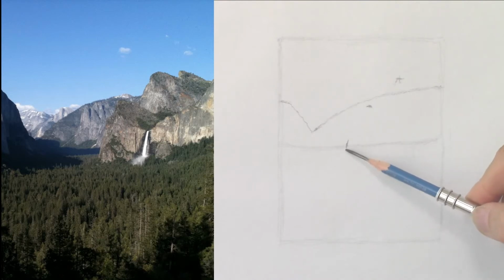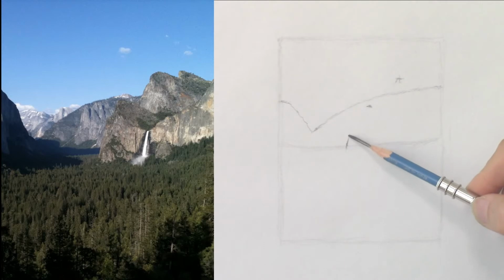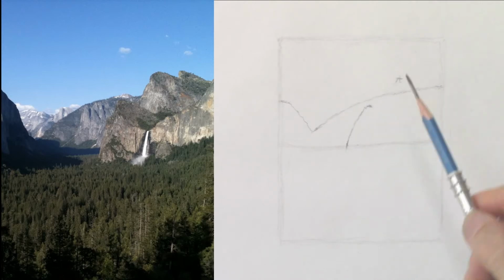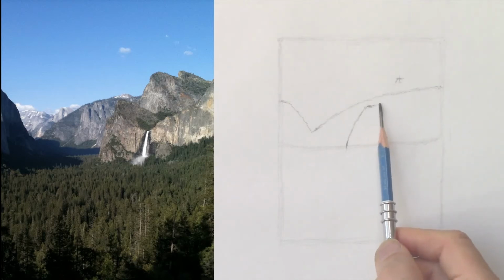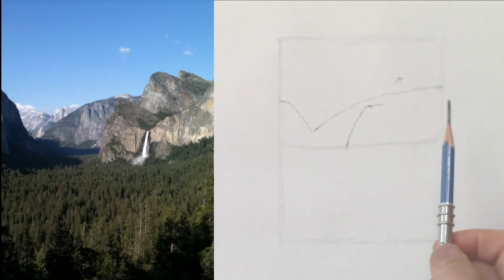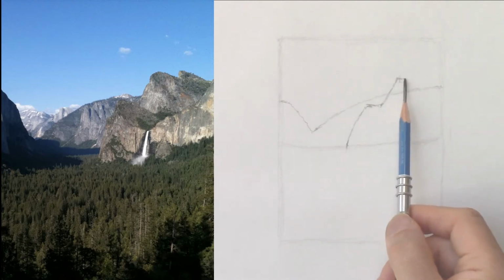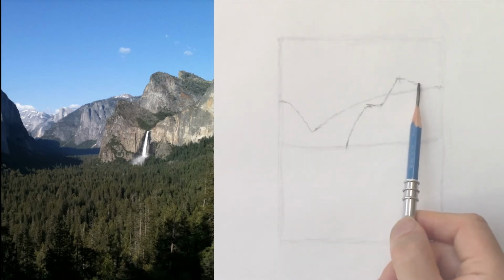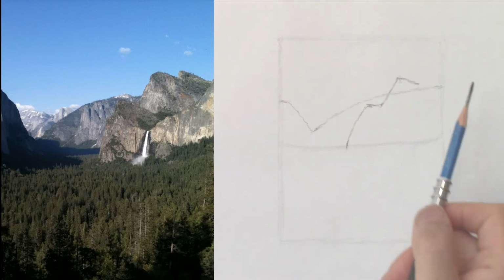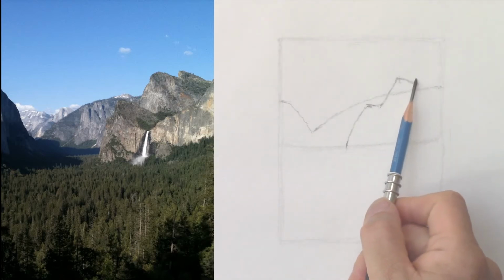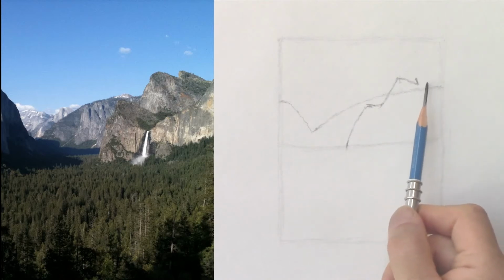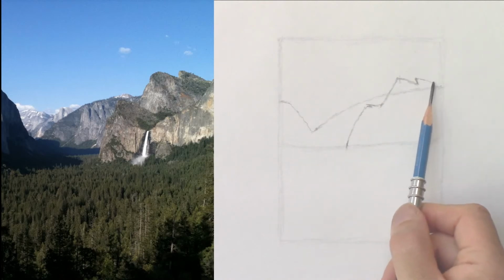The base, next to the forest, touching the forest, the cliff, the top is flat, now I'm going to the top of the mountain, and it goes down, and then another tip here, and it goes down again.